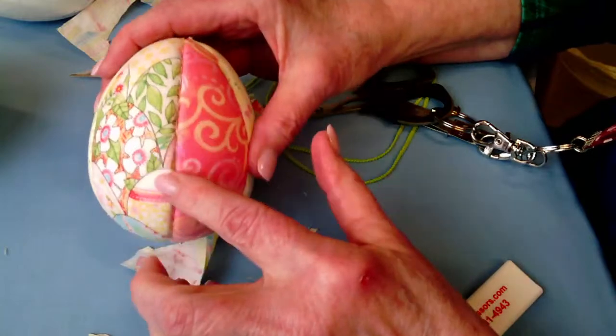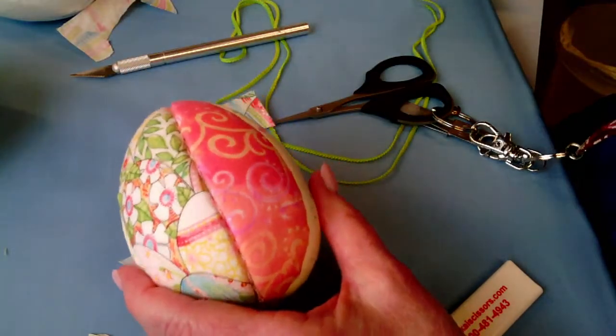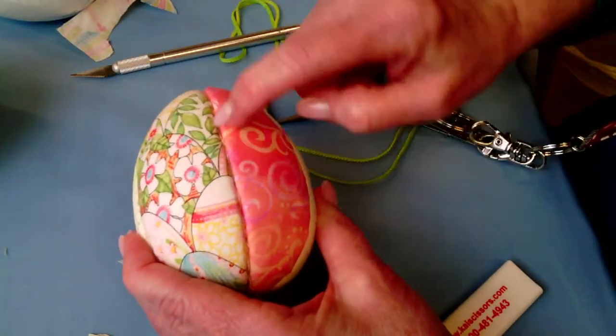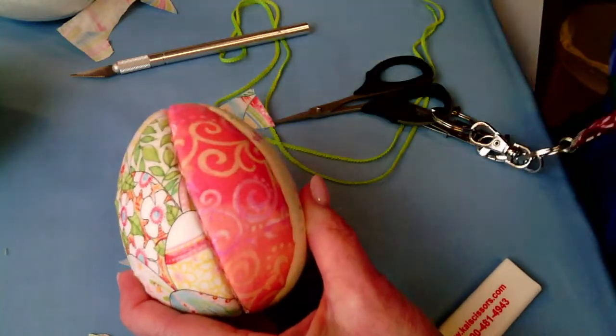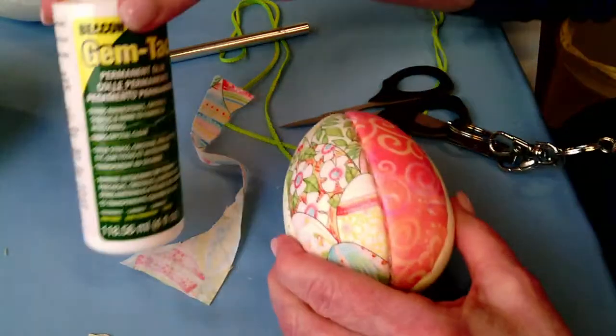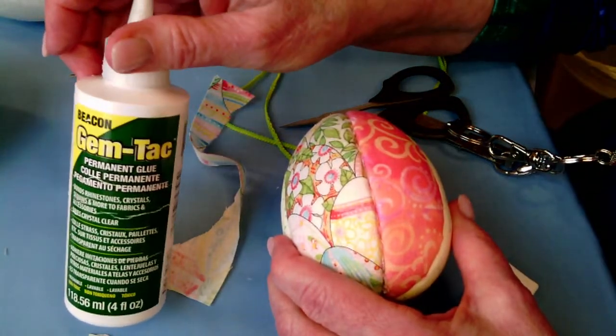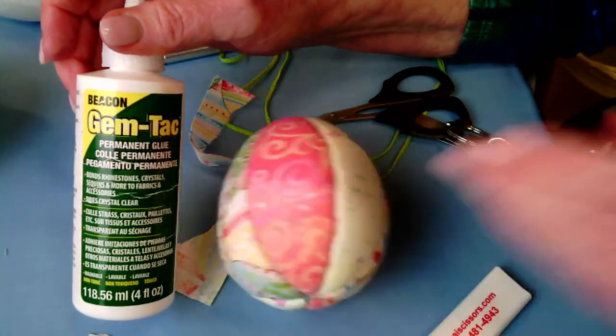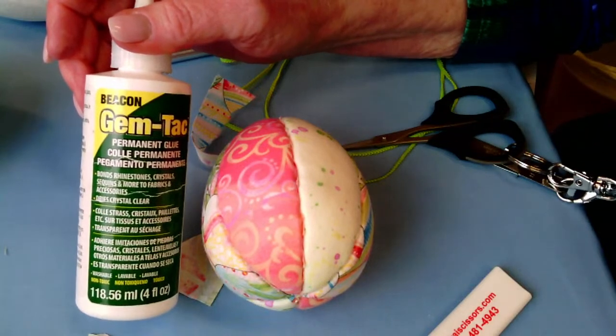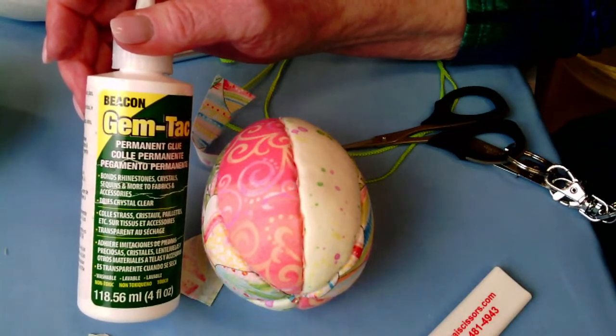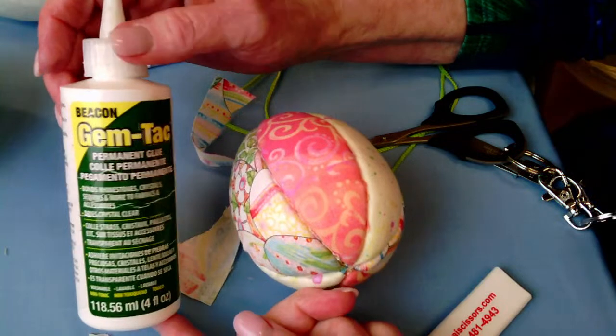And that's going to go right along each little crevice that we created. So I like to use gem tack. A woman that I know who shows horses does these amazing shirts for different people. She does them on commission.